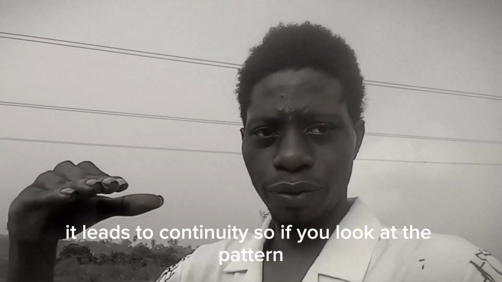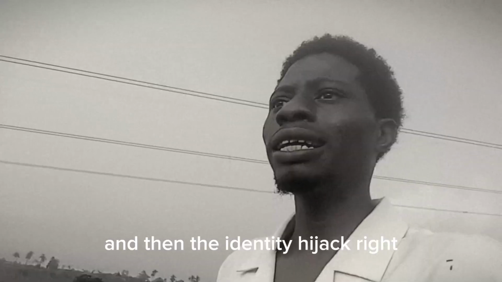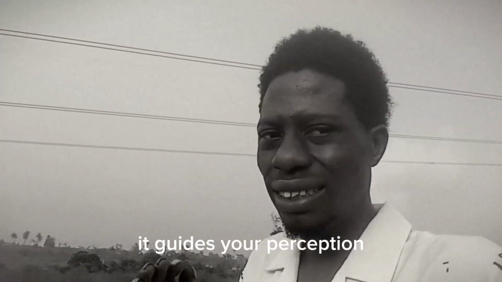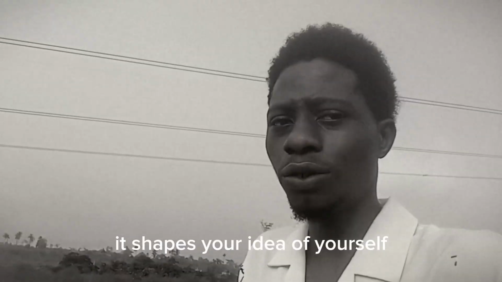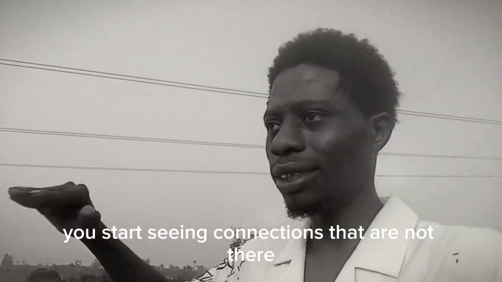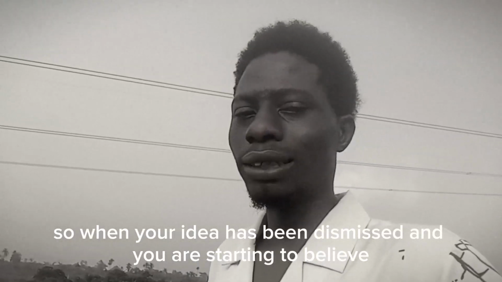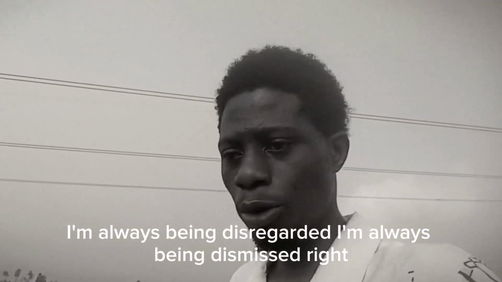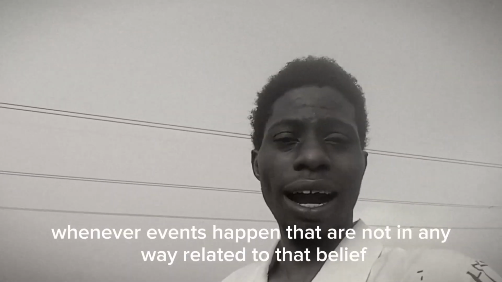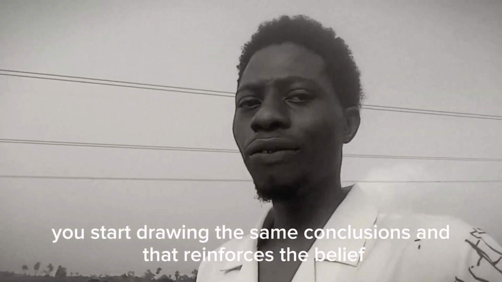So if you look at the pattern, the emotional hijack spikes, it happens in the moment once, right? And then the identity hijack guides your perception, it shapes your idea of yourself, your self concept. And then the narrative hijack creates continuity. You start seeing connections that are not there. Say, when your idea has been dismissed and you are starting to believe, oh no, this is always happening, I'm always being disregarded, I'm always being dismissed, right? Whenever events happen that are not in any way related to that belief, but are somehow similar, you start drawing the same conclusions, and that reinforces the belief.